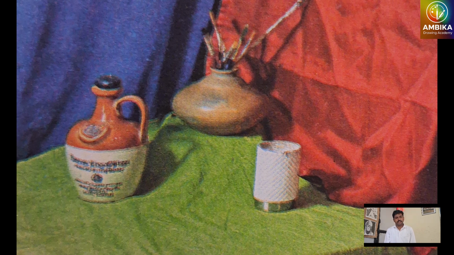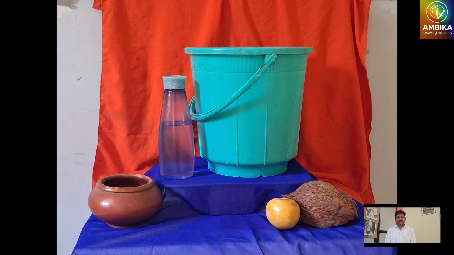My dear students, drawing is another name for patience. Observe, blend the colors in the right direction, and keep practicing. Your art is your greatest identity. Now, let's start sketching it on your sheets.